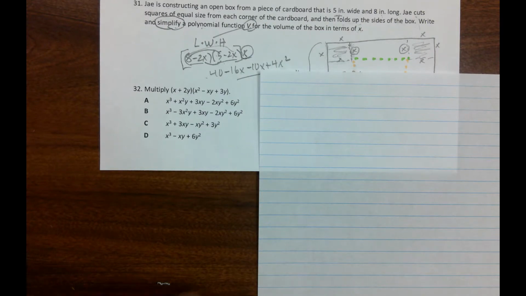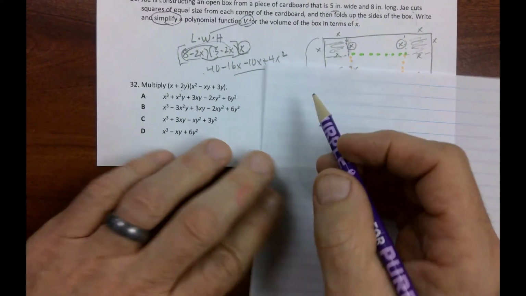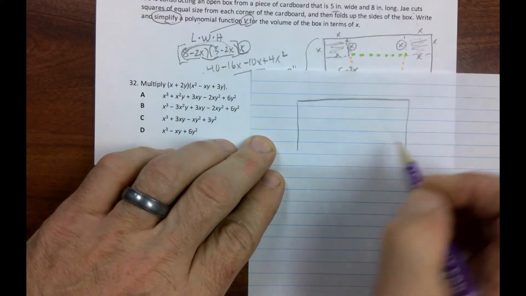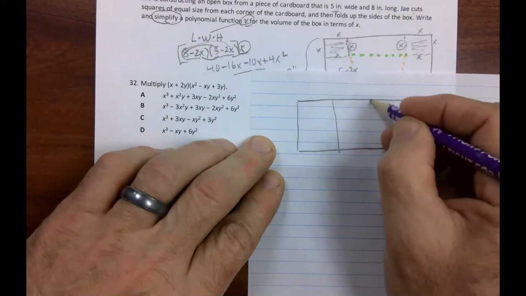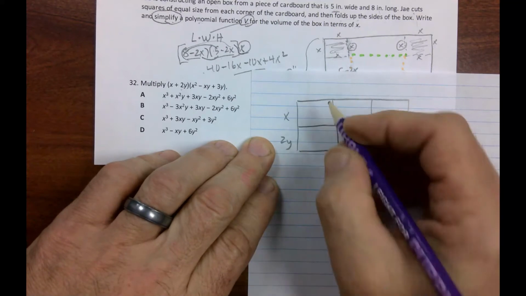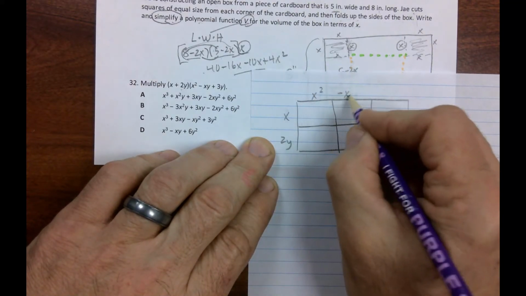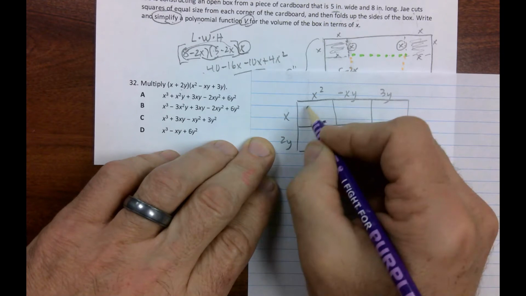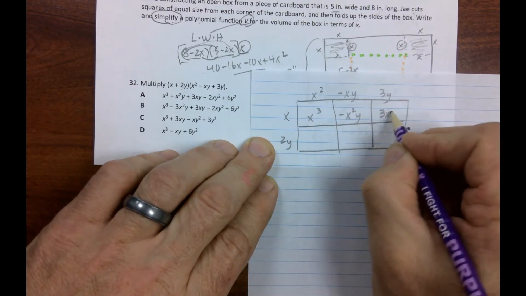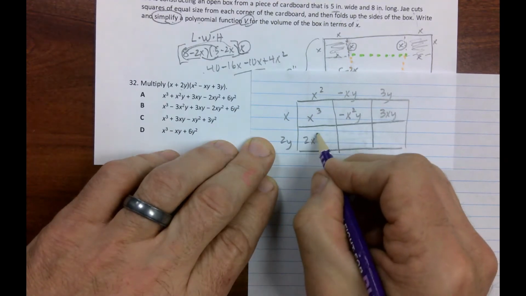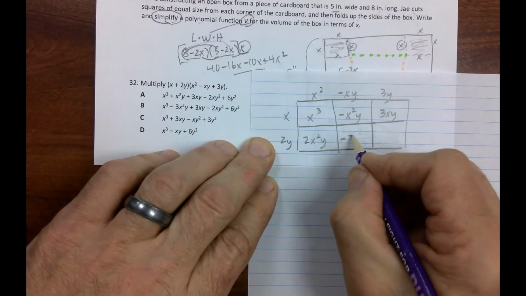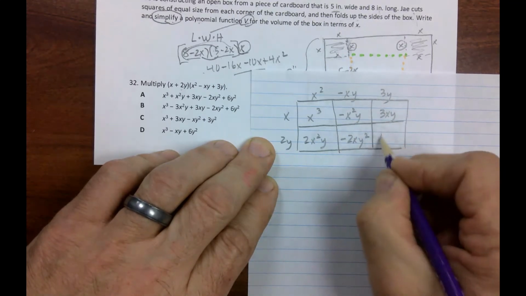Next one's a lot of work. Got to multiply these. This is a binomial times a trinomial, which tells me to build one of these. Now you don't have to. Some of you said you don't like to, but I like it. So x and 2y, x squared, minus xy, 3y. Multiply those together, multiply those, multiply those. Multiply these. Notice I'm putting my x's in front of my y's. That helps me look for like terms later. Minus 2xy squared and then 6y squared.